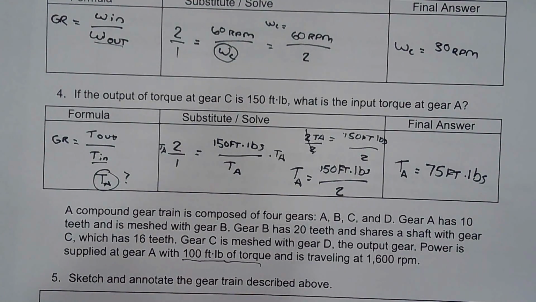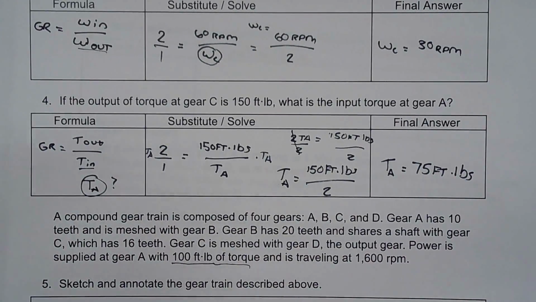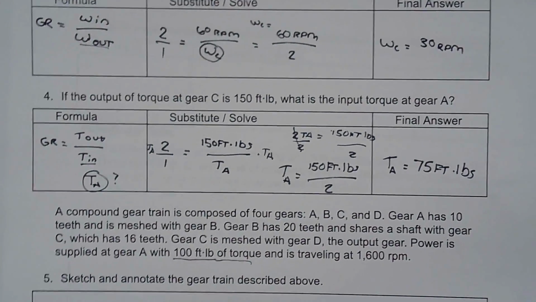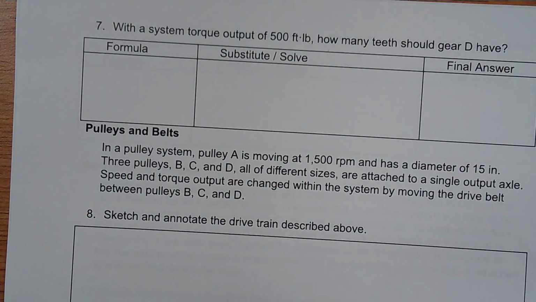N equals what? How many teeth? What's the size? How many teeth do I need to get 500 foot-pounds coming out? Of all of the questions in this worksheet, this is the hardest one. But we can do it.